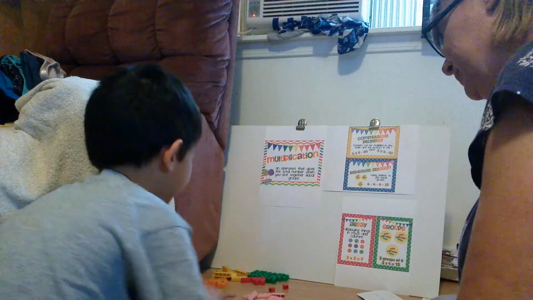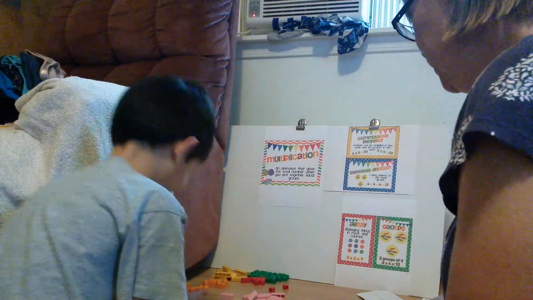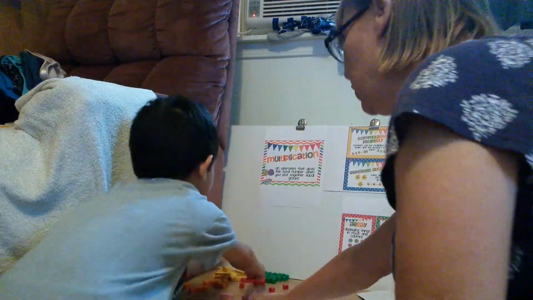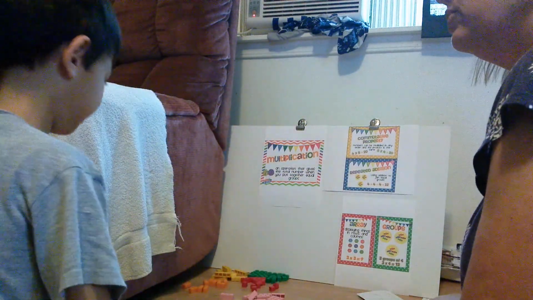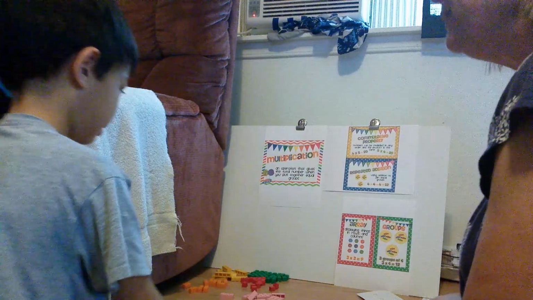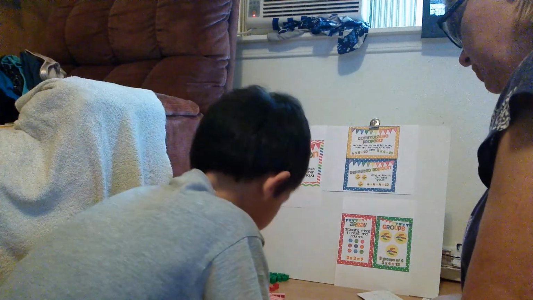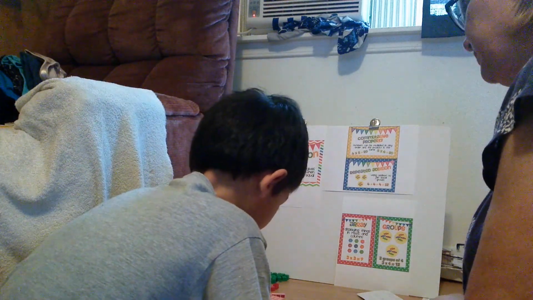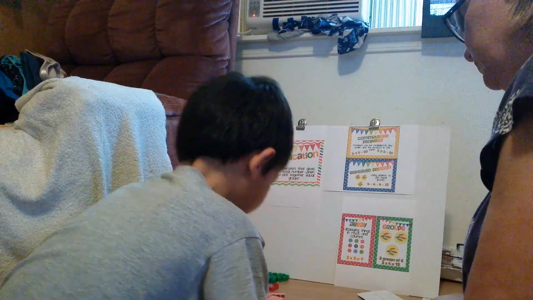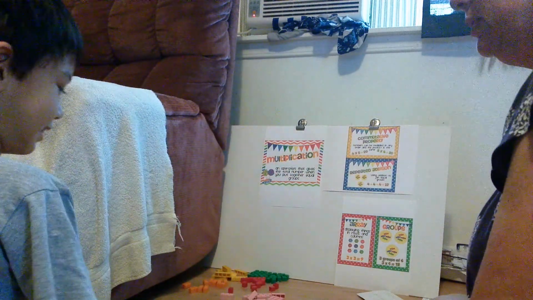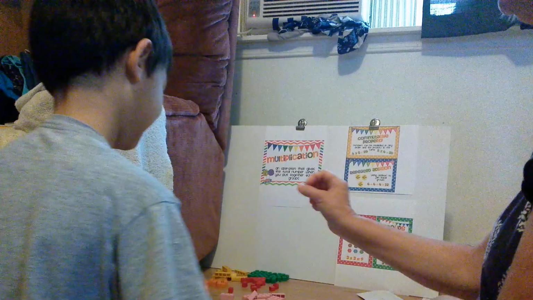On the quiz, can you use these? Yes, you can use the manipulatives. And if you decide you don't want to use the blocks, what else could you use? Could you draw something? Yes, so you can make squares, circles, triangles, or lines. Yeah, any kind of picture to show.